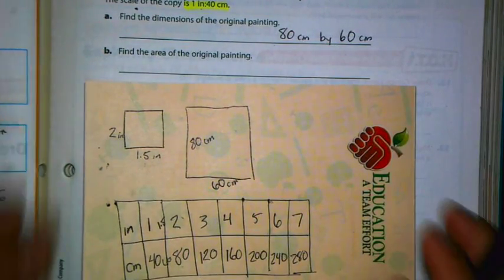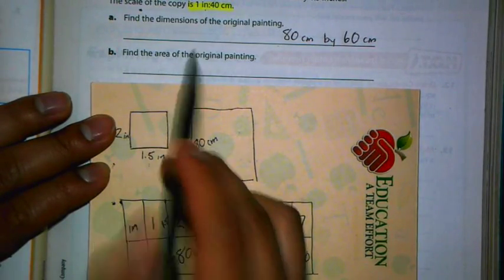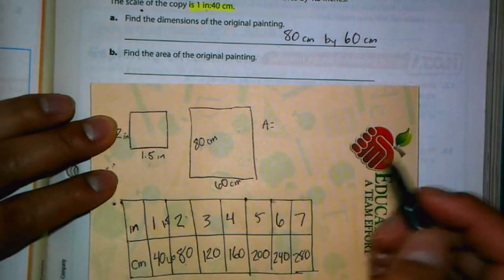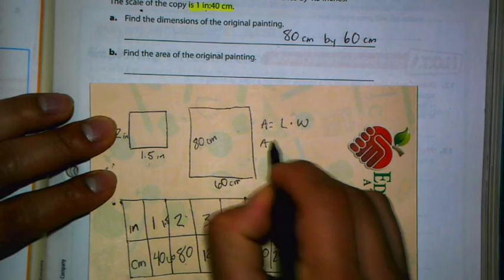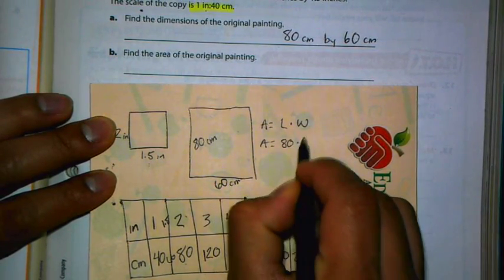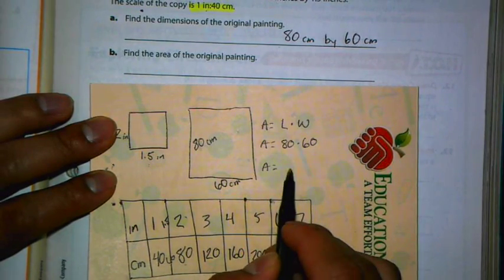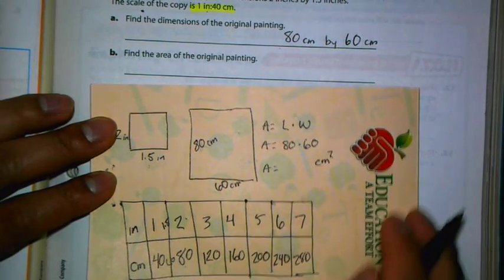And then now it says, find the area of the original painting. So how do we find area? Area equals length times width. So area equals 80 by 60. Your answer is going to be here, and obviously it's going to be in centimeters squared.